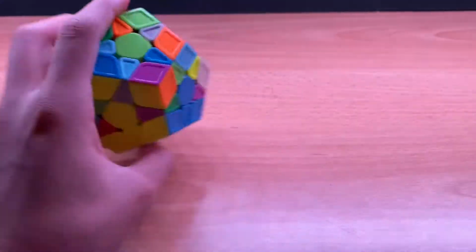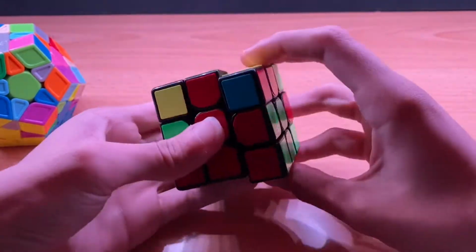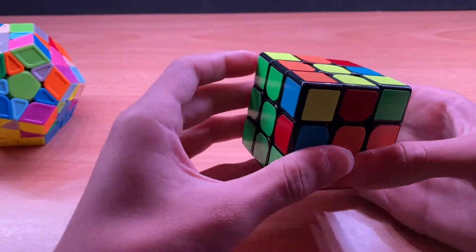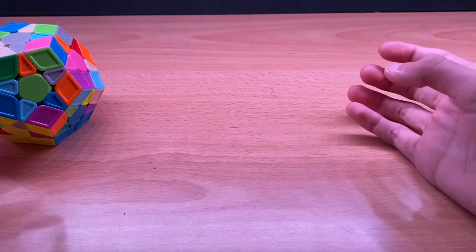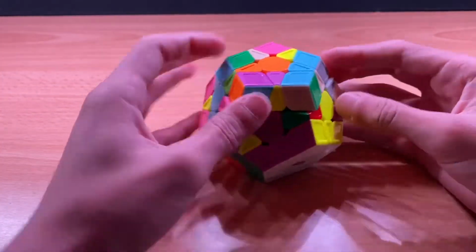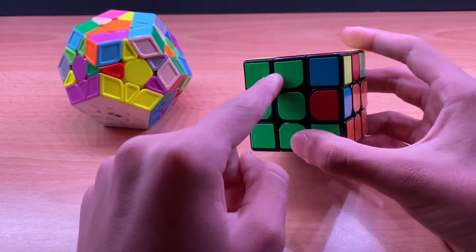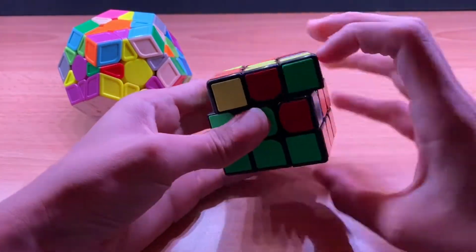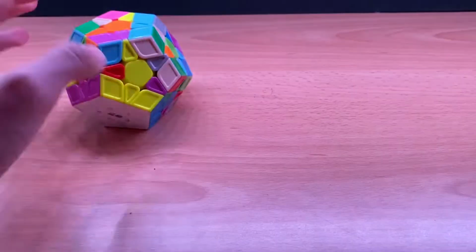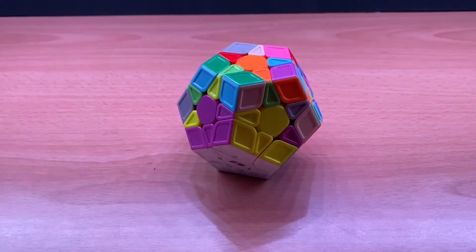Now we need to get the second layer, just like on the 3x3, where we insert the edges. We're going to be doing basically the same thing. So if you know how to solve a 3x3, then this becomes many times easier. So right here, we have these. When this has to go into there, you do this, either left hand or right hand. That's basically the exact same thing. You move it out of the way, and you do that algorithm to insert it.